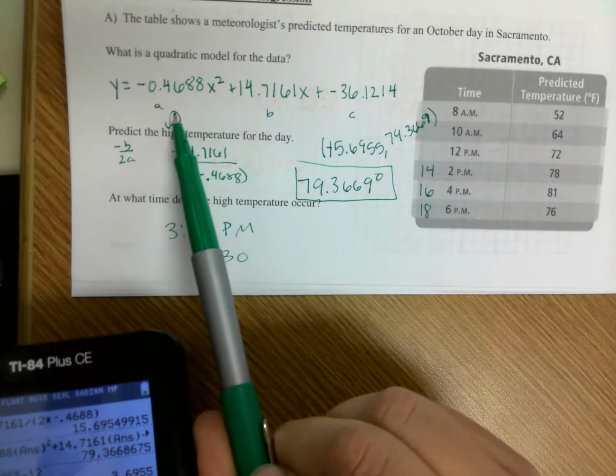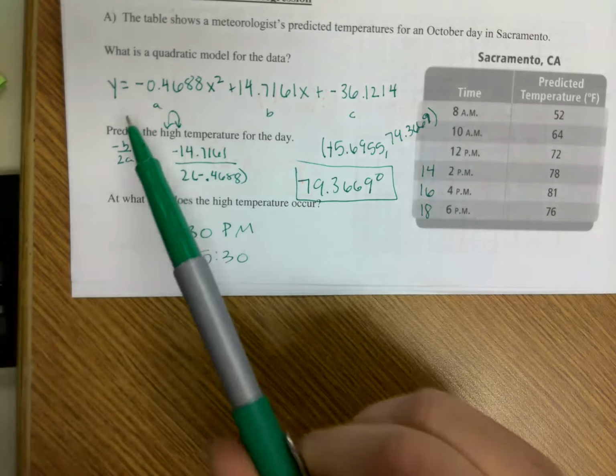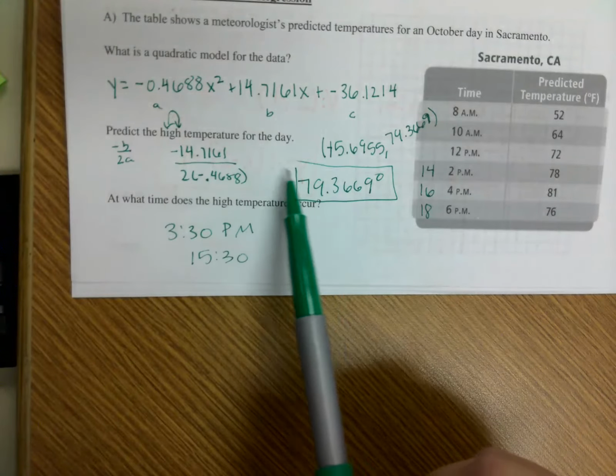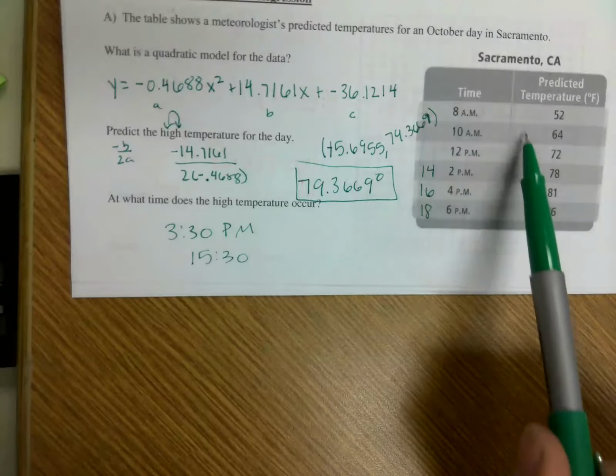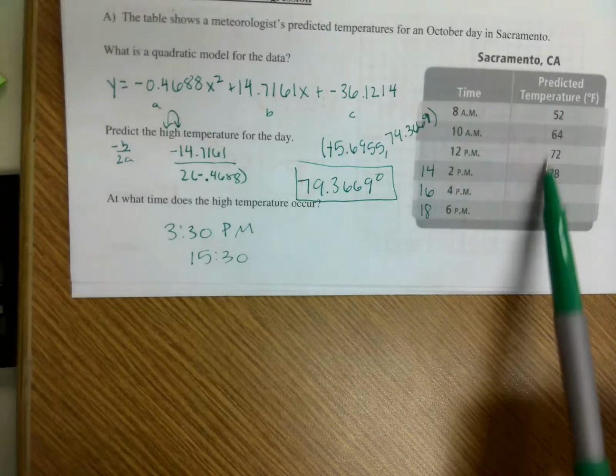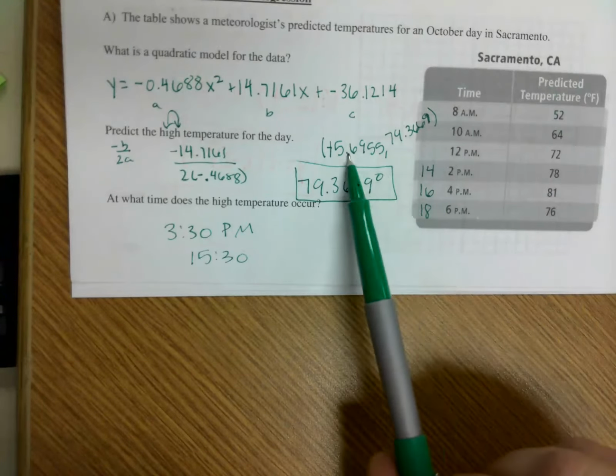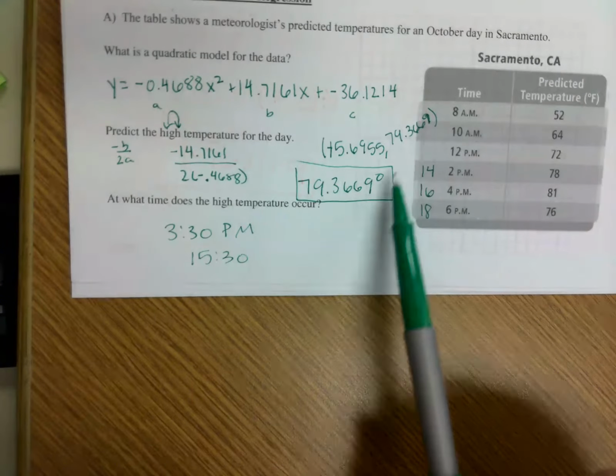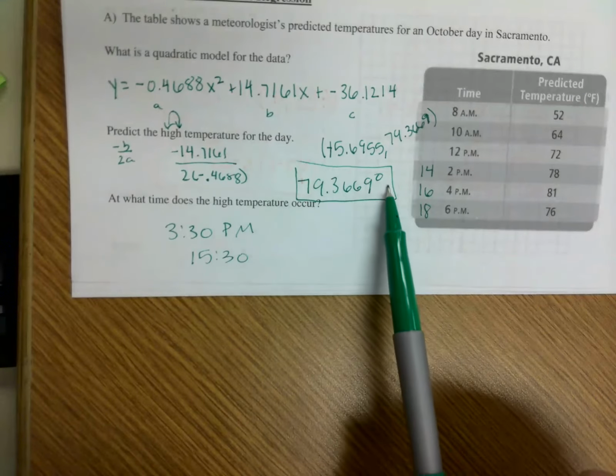So I'm talking about maximum right there because this is flipped. So when I'm looking at this, my predicted high temperature, I have to go back to my chart. My chart temperature is my y value. So when I look at my vertex, my y value is the 79. So this is my highest temperature.